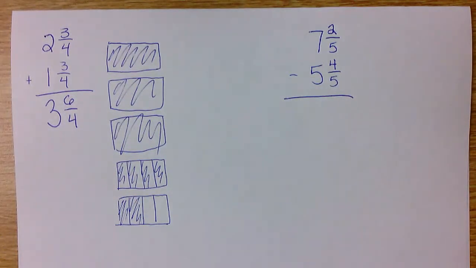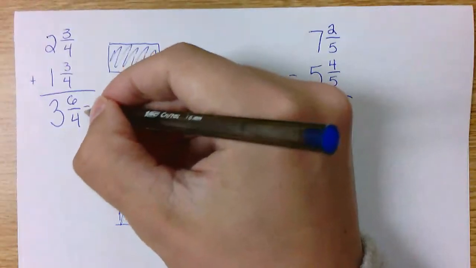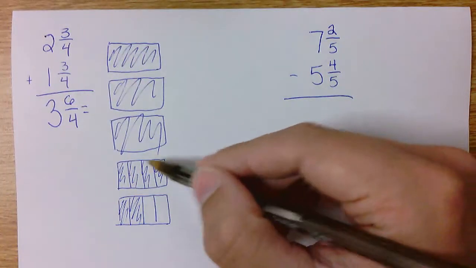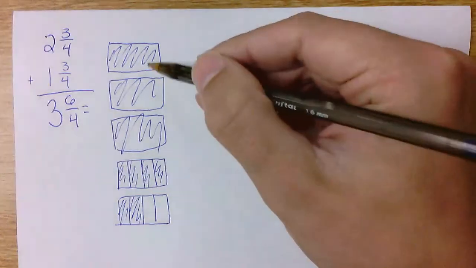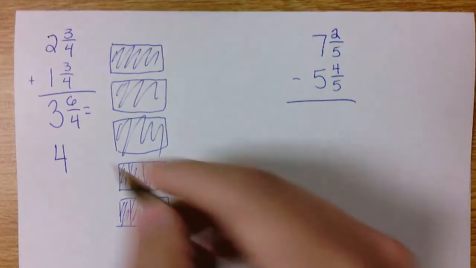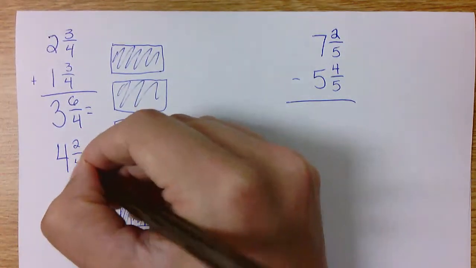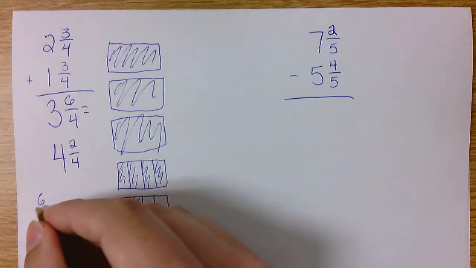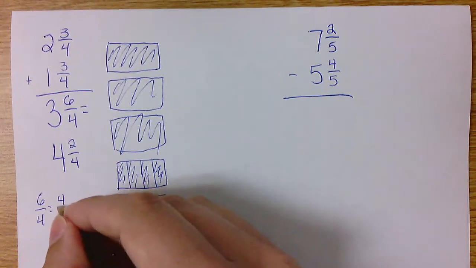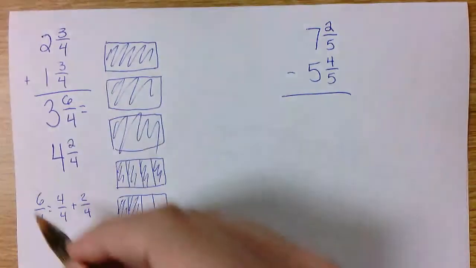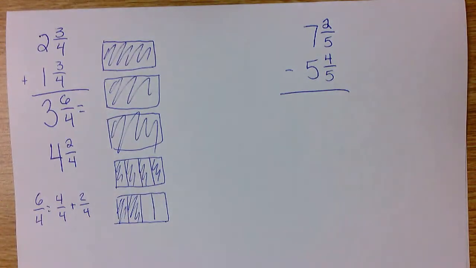Well, what is 3 and 6/4 then? How many wholes do we now have? We have the 1, 2, 3 from here, but this 6/4 has an extra 1 whole in it. So this is really 4 wholes, with 2/4 left over. 4 and 2/4. We could have also decomposed the 6/4 into 4/4, which is 1 whole, plus 2/4, bumping that 3 up to 4 because this is 1 with 2/4.